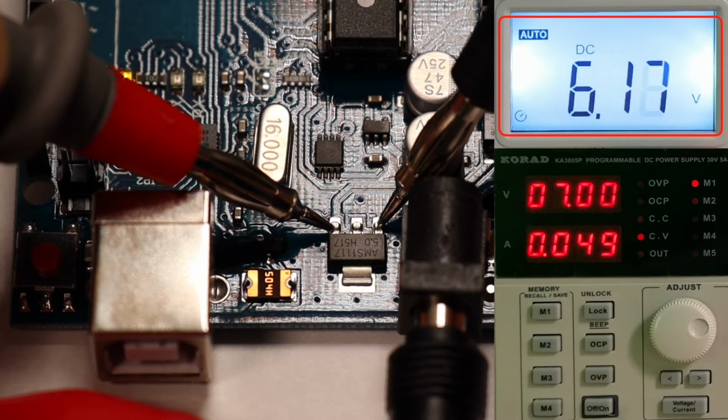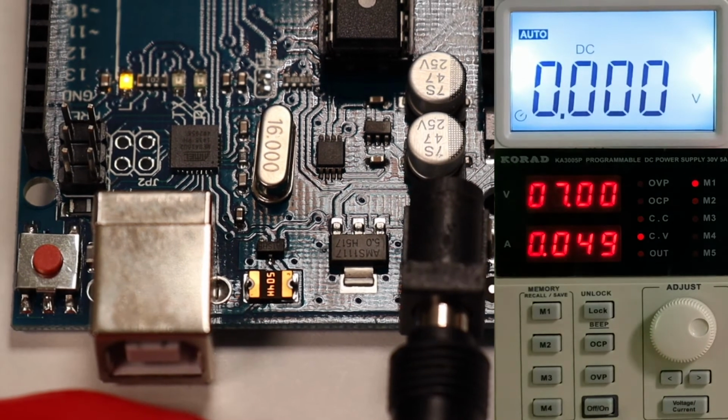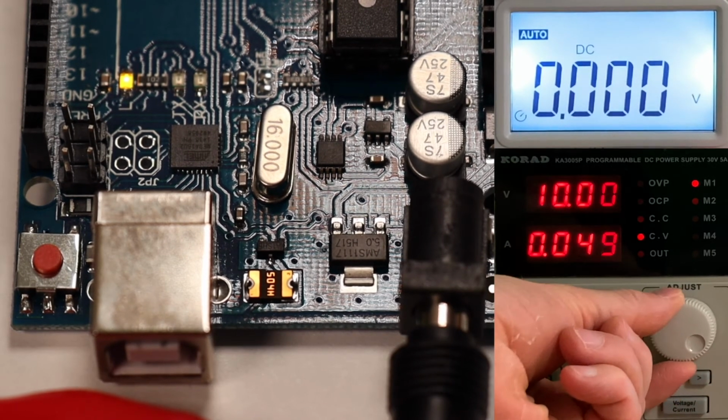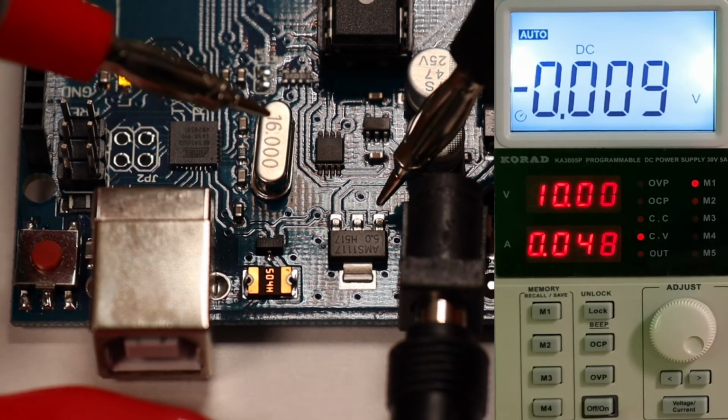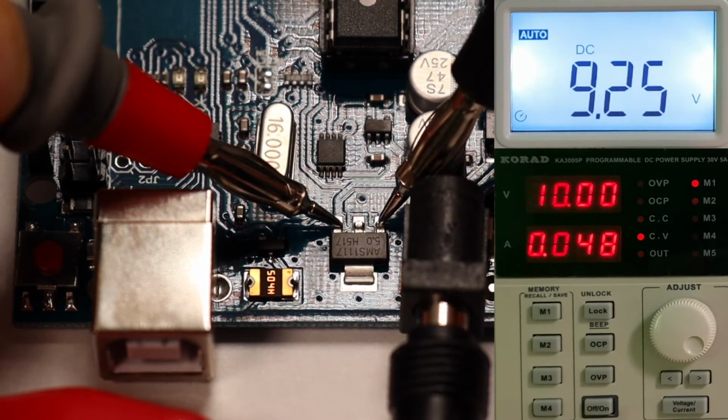And when we press the red tip against the middle contact, the voltage drop changes to almost 5 volts, which is the voltage level that is provided to the Arduino board. And when we change the source voltage from 7 volts to 10 volts on the DC power source, you can see that the voltage drop between the upper and lower pin also changes to almost 10 volts now. And when we now measure between the lower and the middle pin again, you can see that the supply voltage has not changed.